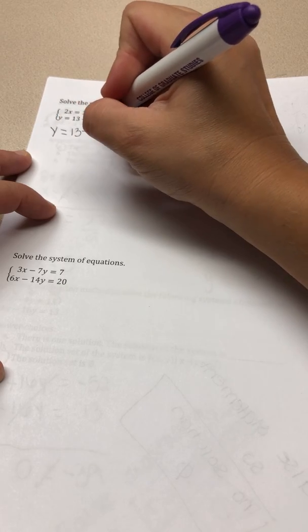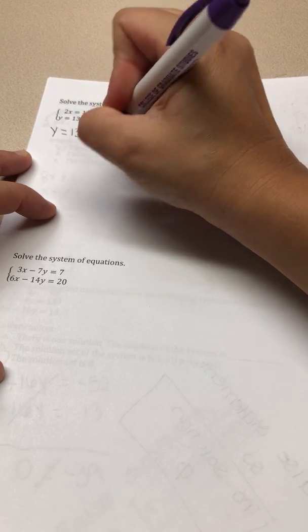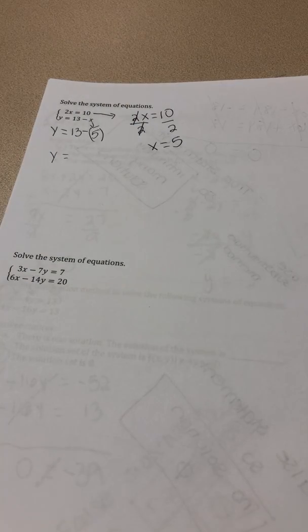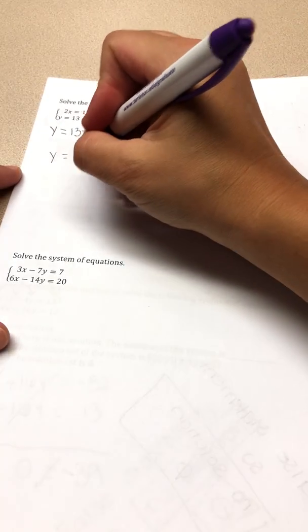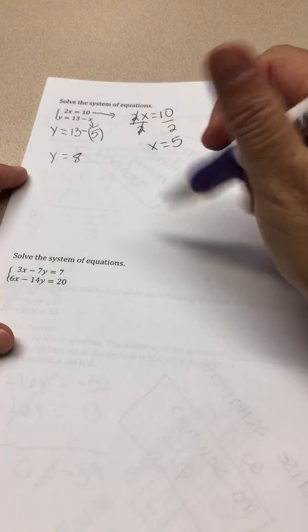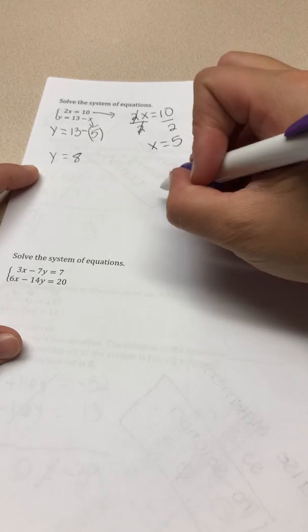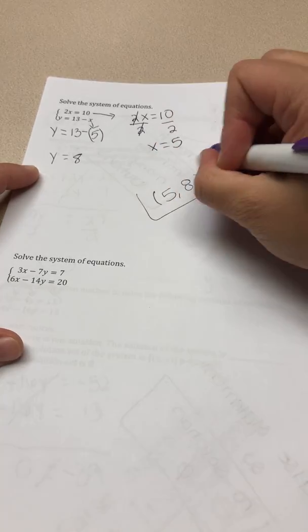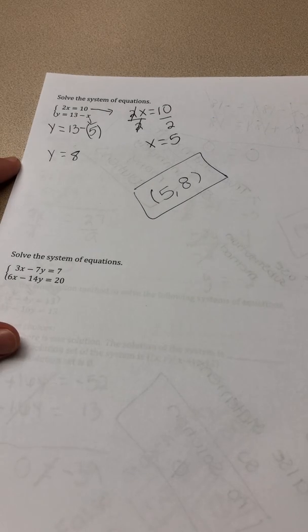So y equals 13 minus x. We know x is 5. Y equals, we're left with 13 minus 5, which would give us our final answer of y equals 8. So if x is 5, y is 8, we have one unique solution, which is 5, 8. X, y.